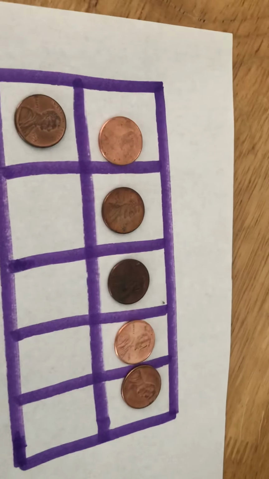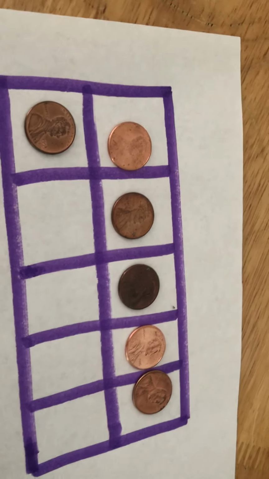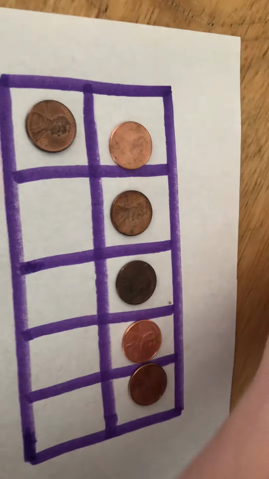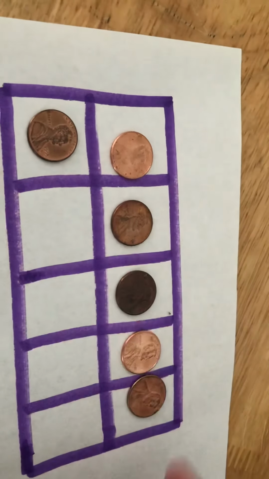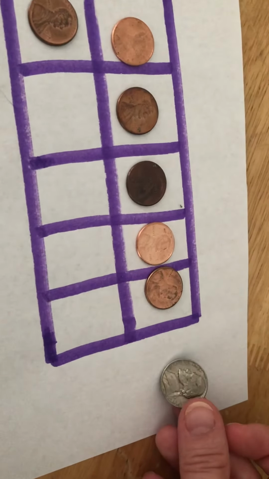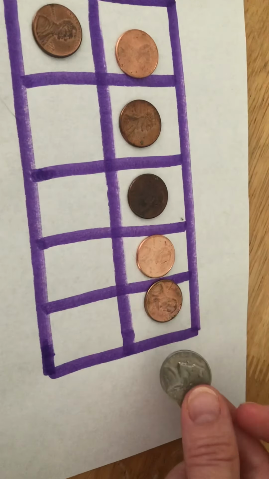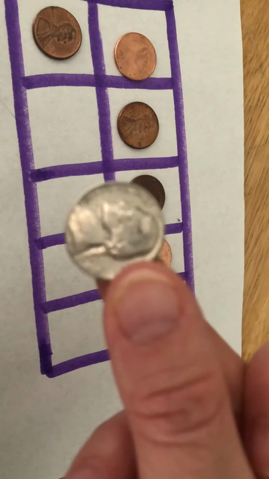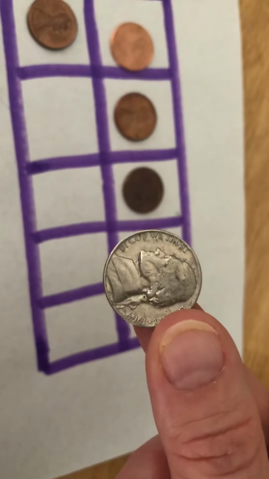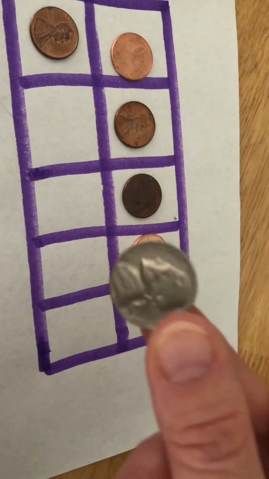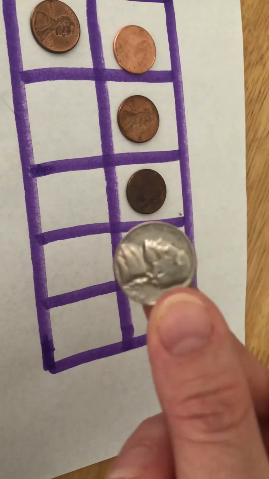Okay, and did you know that if we have 5 of these pennies, we could also exchange these 5 pennies for one of those. Do you remember what this is called? That's the nickel, and it's worth 5 cents. There's our 3rd president, Thomas Jefferson, and he's facing to the left.